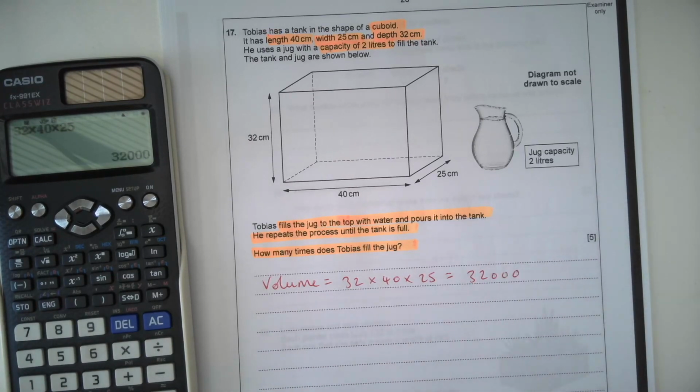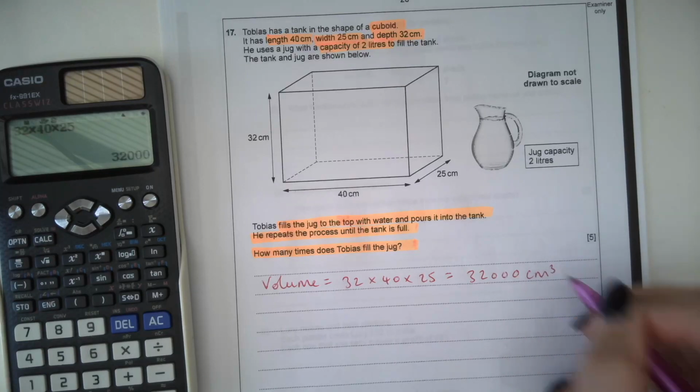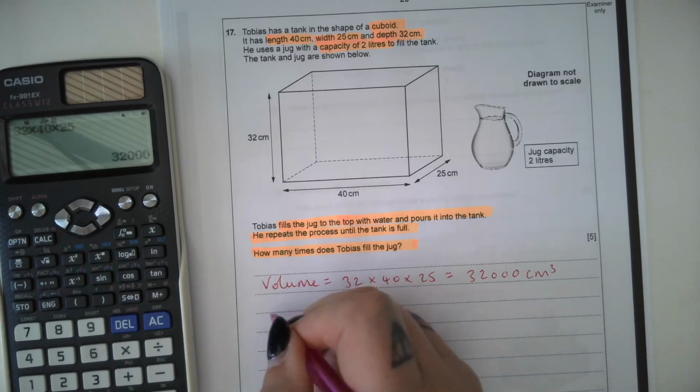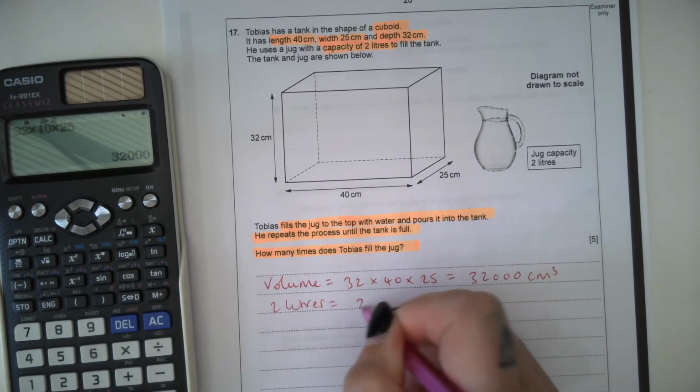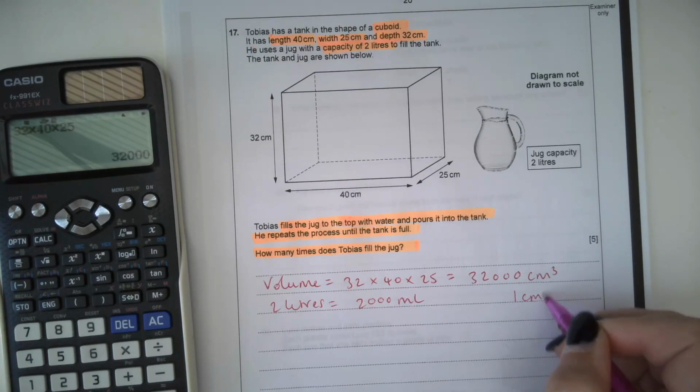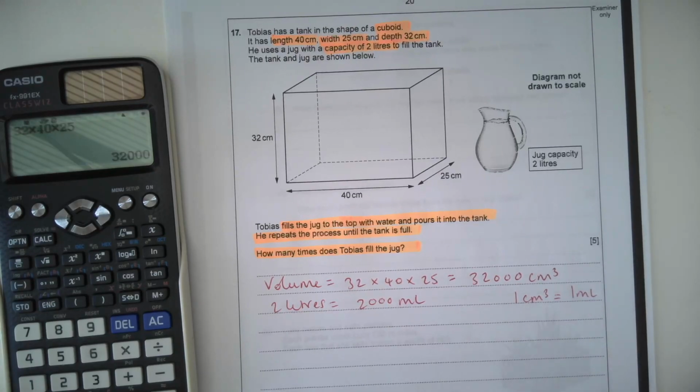Okay, so that's 32,000 centimetres cubed. The jug capacity is 2 litres, so 2 litres is equal to 2,000 millilitres, and 1 centimetre cubed is equal to 1 millilitre. So we can work with centimetres cubed and millilitres now because they're comparable, so that's important to note.